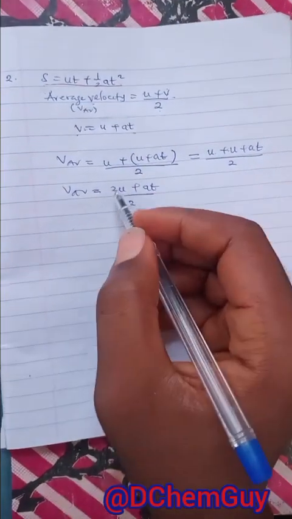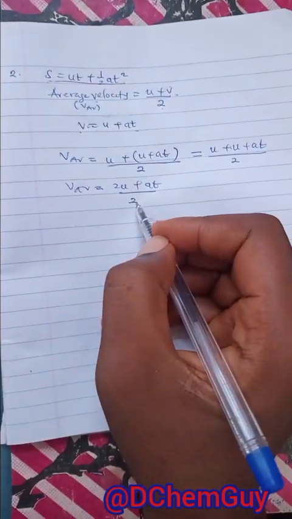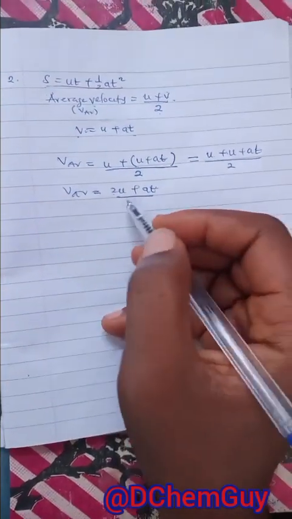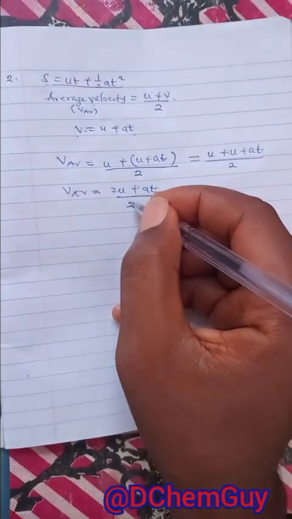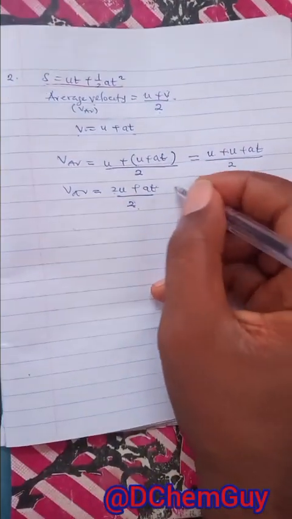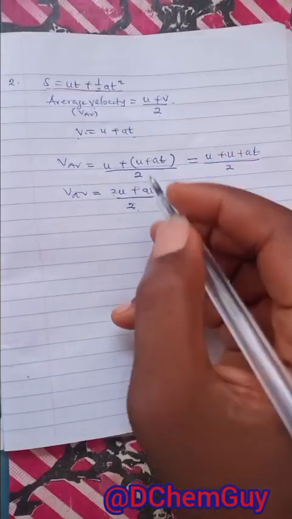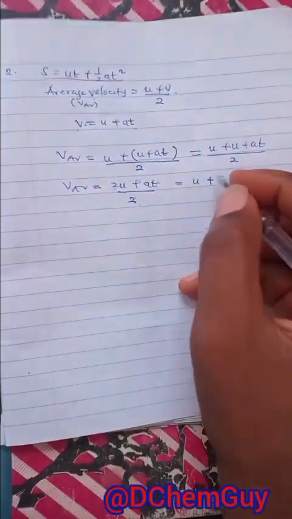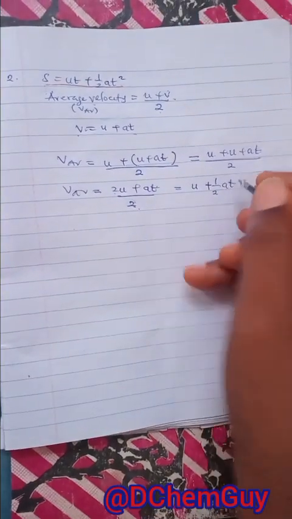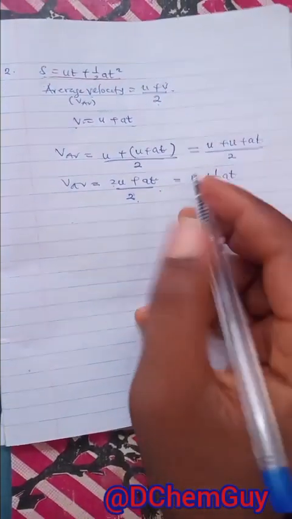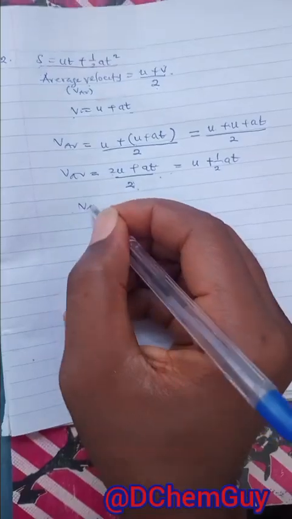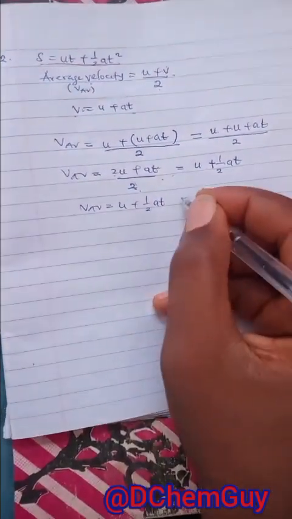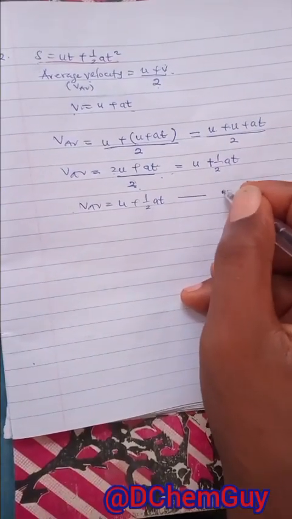So 2u and at are sharing this denominator together. If you separate them, that will be 2u over 2, which is u, plus 1 over 2 at. All right. So our v average equals u plus half at. So let's say this is equation 1.